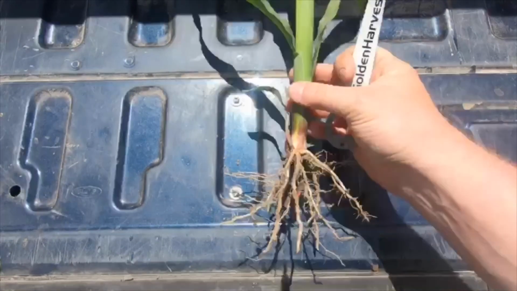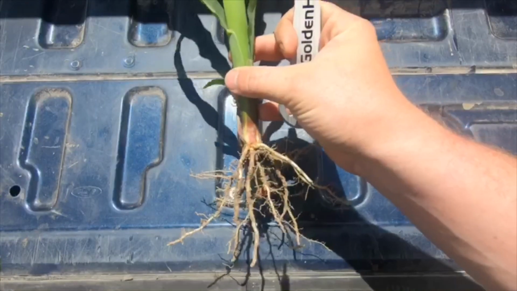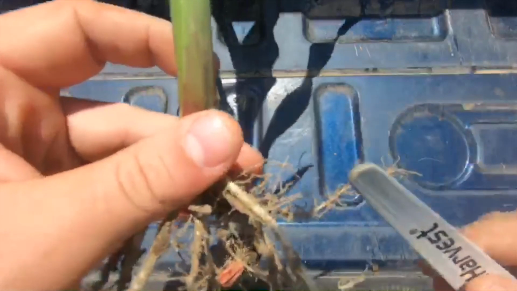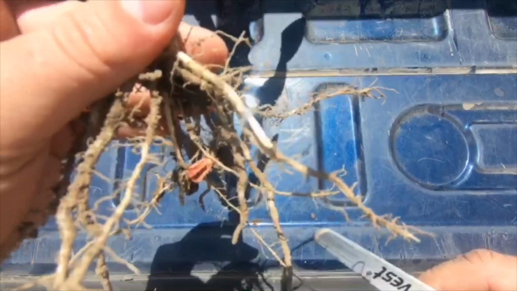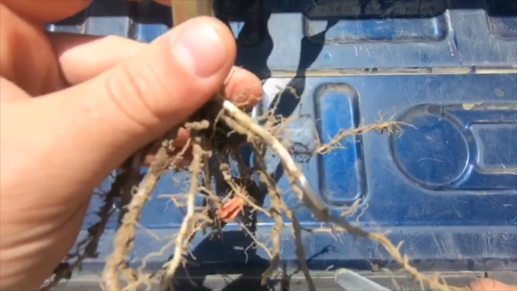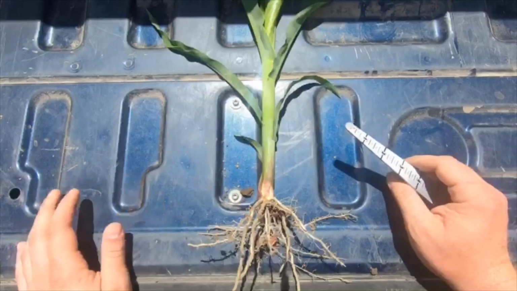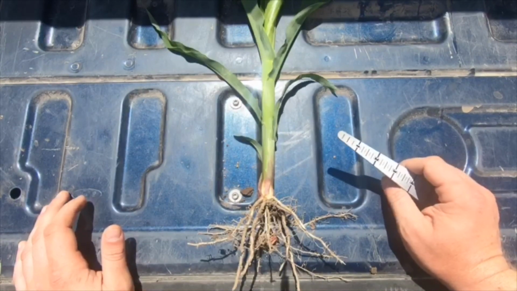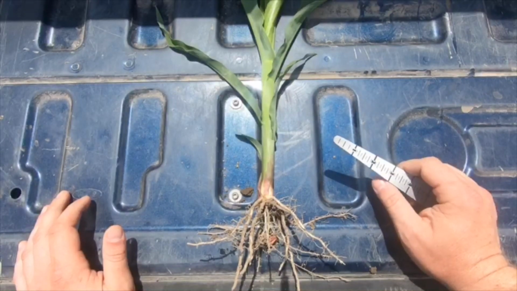So just some last notes. We have some good roots here. You can see a lot of root hairs, which do the lion's share of our nutrient uptake, so that's good to see. And so overall here we have a healthy plant at V5, and we're on our way here in Central Ohio.